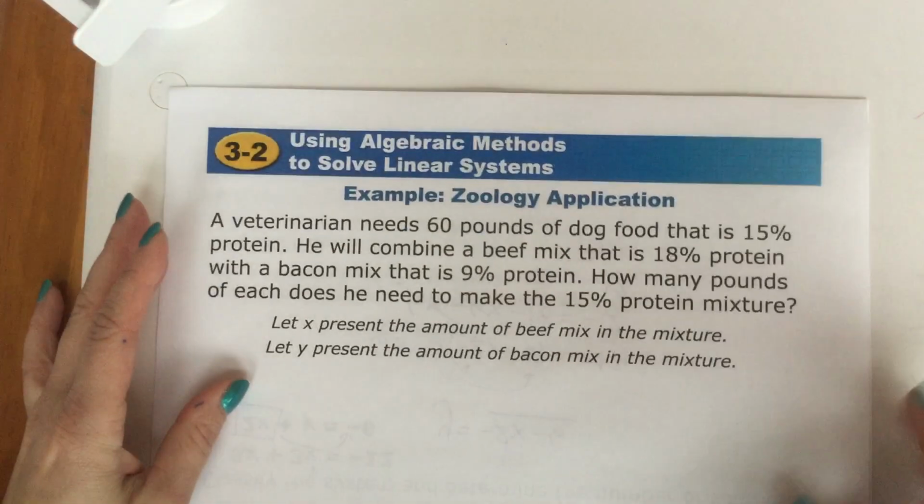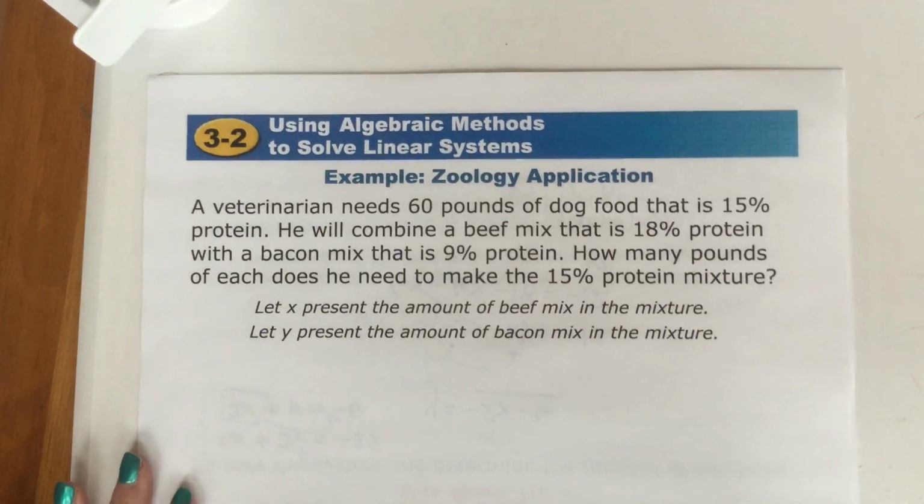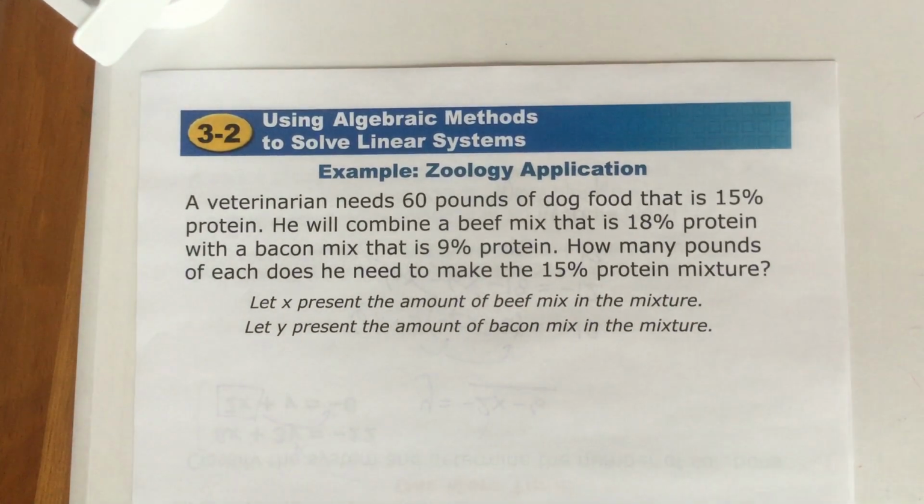Now let's go ahead and look at a story problem. A veterinarian needs 60 pounds of dog food that is 15% protein. He will combine a beef mix that is 18% protein with a bacon mix that is 9% protein. How many pounds of each does he need to make the 15% protein mixture?